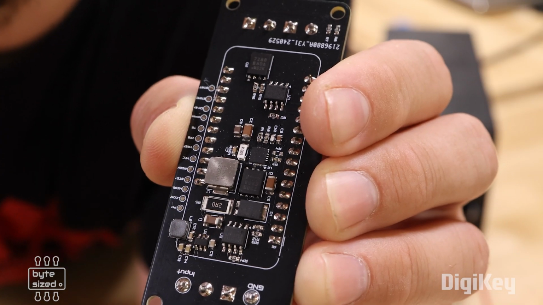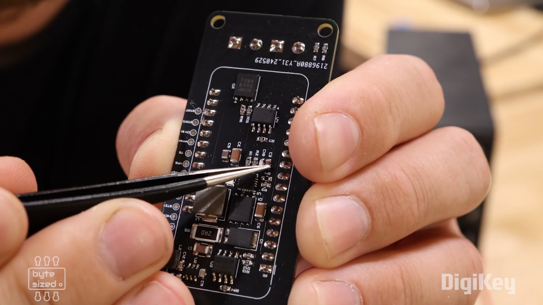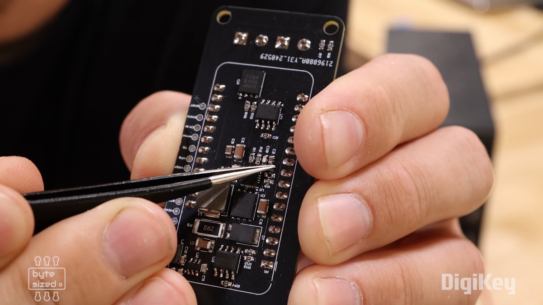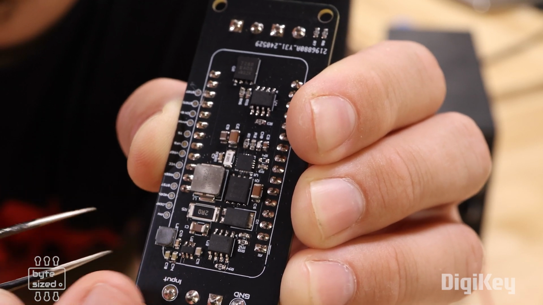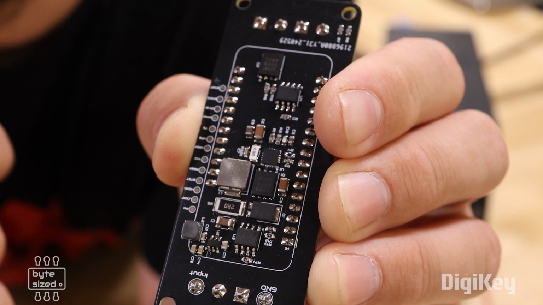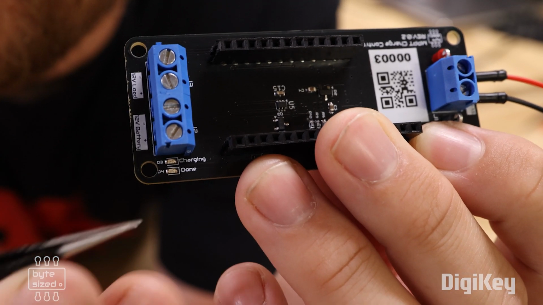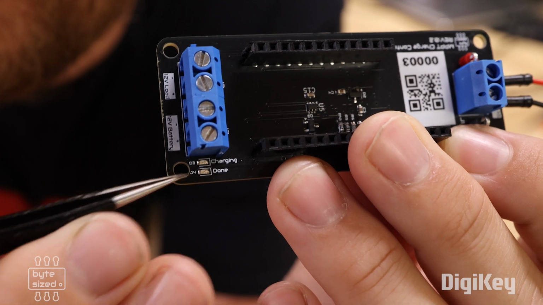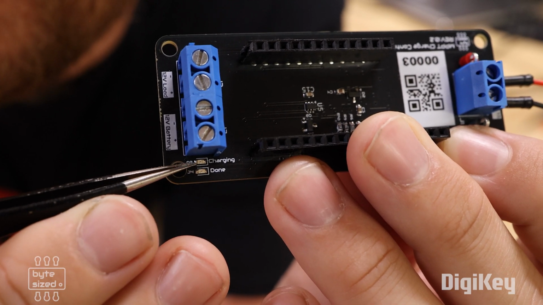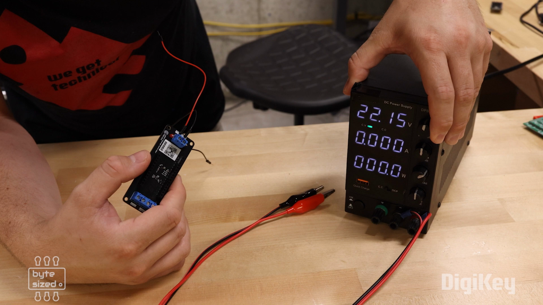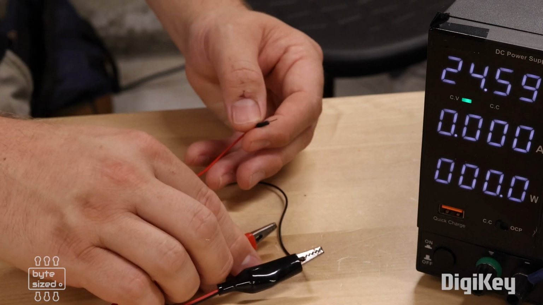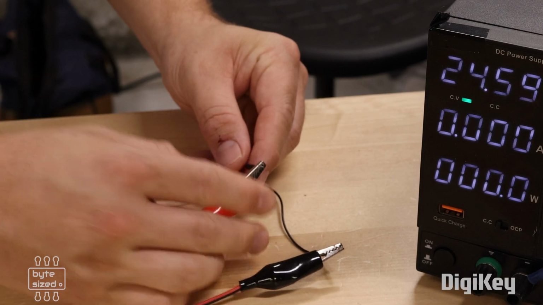Like I mentioned before, the plan is to control the maximum power point by adjusting the resistance using a digital potentiometer and a microcontroller, but for now I just have it set at a constant value for testing purposes. When I plug this in, what I'm expecting to happen is the charging indicator LED to turn on, and that will tell me that this thing is working. So let's go ahead and set the benchtop power supply to 24 volts, and I'll connect that to the board.